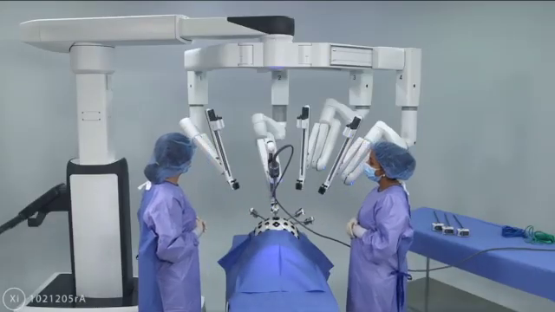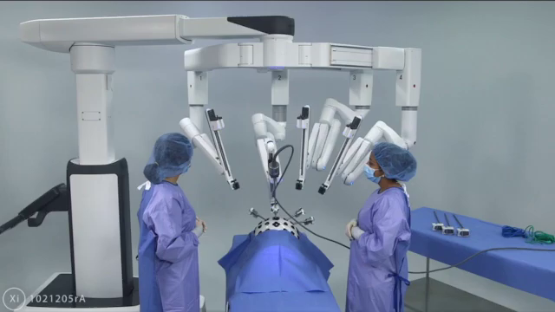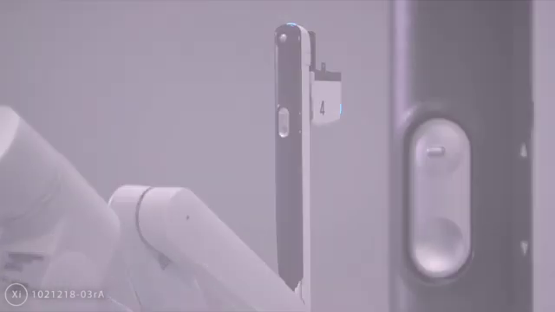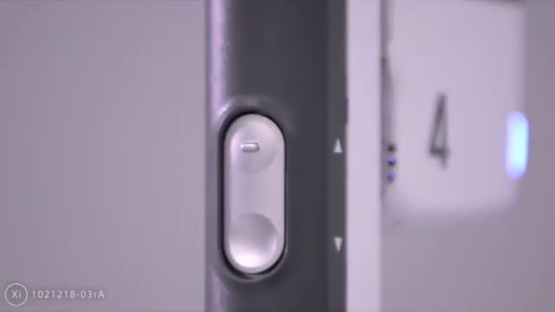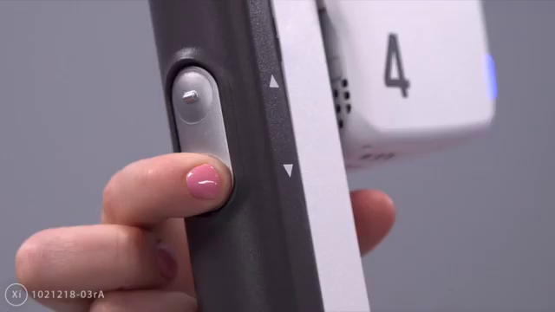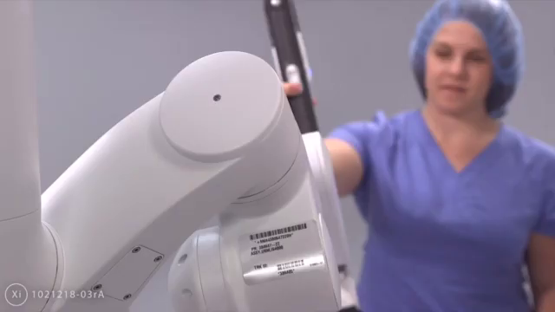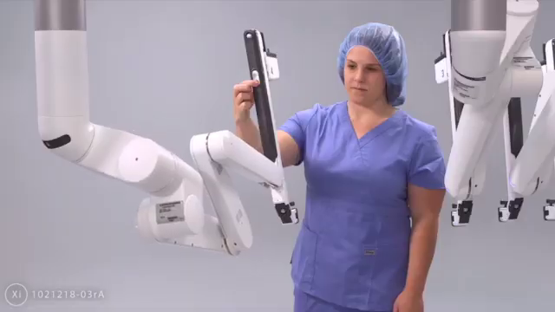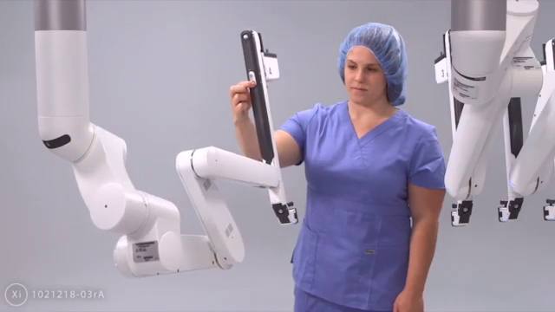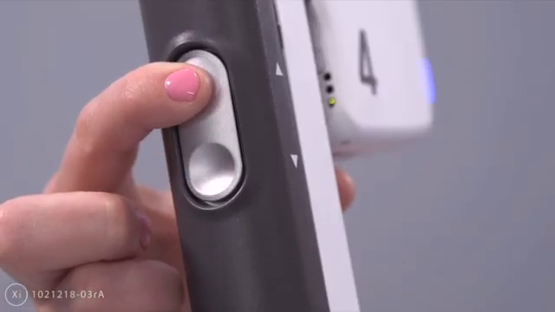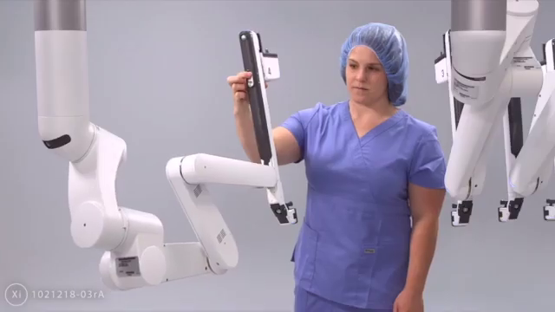Next, the rest of the arms can be docked and positioned. Patient clearance is adjusted by a pair of buttons located on the gray portion of each arm. Sterile staff can use patient clearance to adjust instrument reach as well as patient clearance. Pressing the down arrow rotates the patient clearance joint lower to help optimize instrument reach. Pressing the up arrow rotates the patient clearance joint higher, providing more patient clearance.